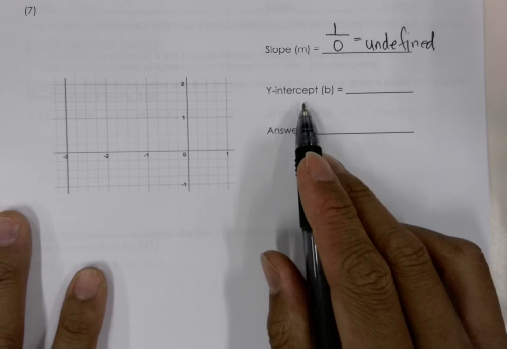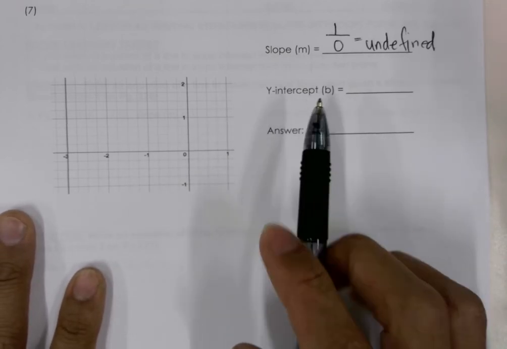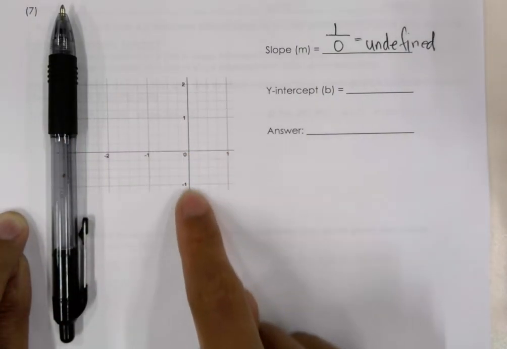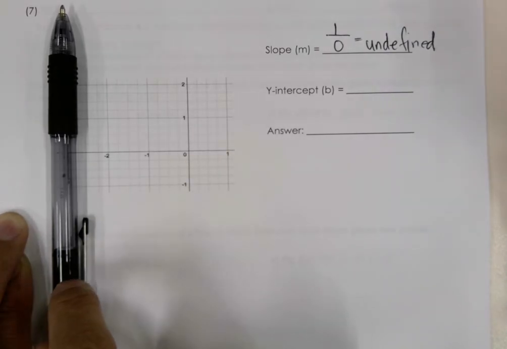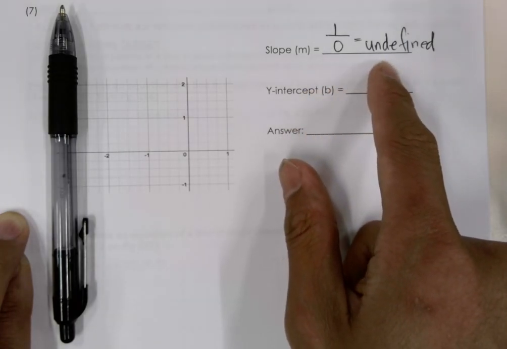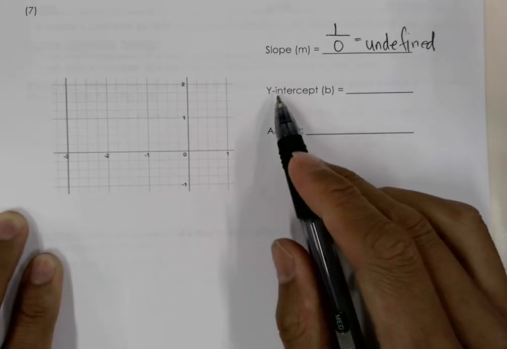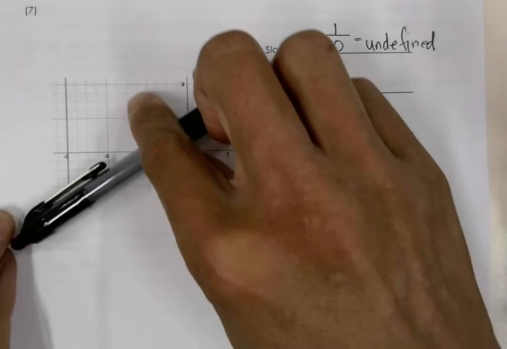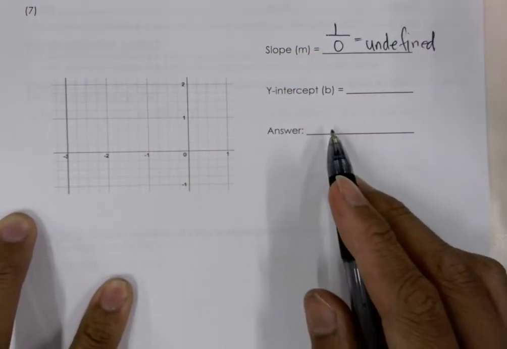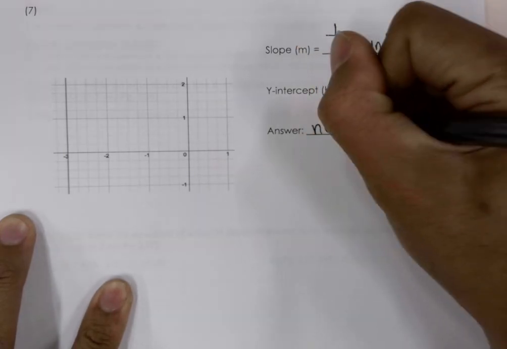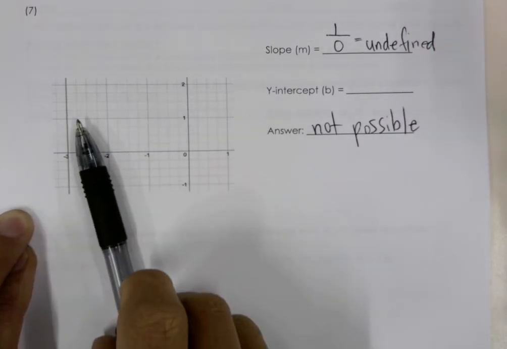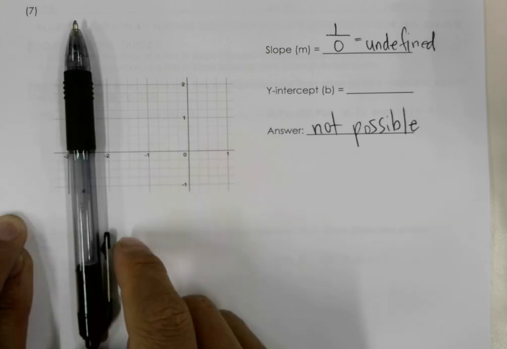What about our y-intercept? Remember, it is where the graph crosses the y-axis. However, our graph is parallel to our y-axis because our slope is undefined. So there is no y-intercept. There is no b. There is no point where the graph crosses the y-axis. So the answer here is not possible. It's not possible to write the equation of this line in slope-intercept form.